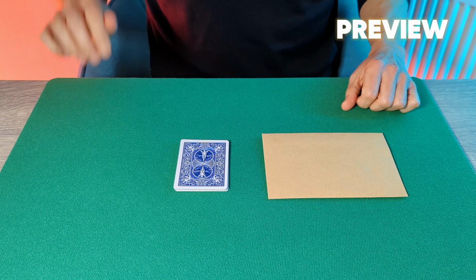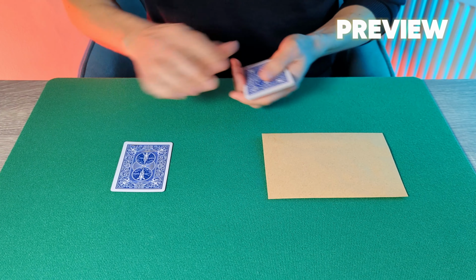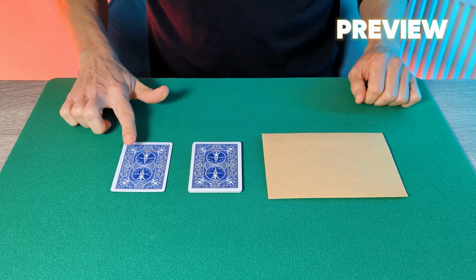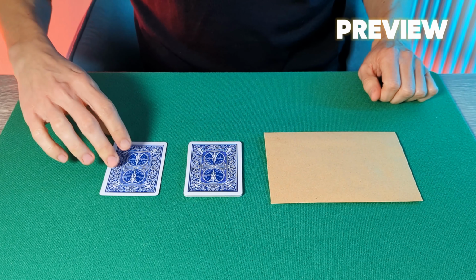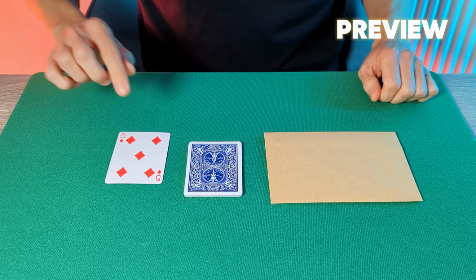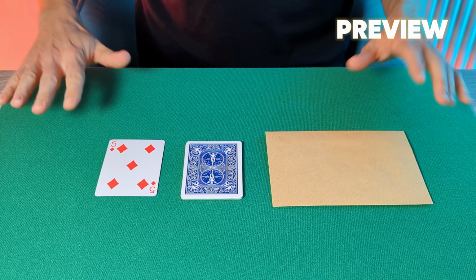This prediction effect is guaranteed to astonish. Random choices lead to a freely selected card, and a pre-written prediction that's guaranteed to always be 100% correct. This is CoachTrick.